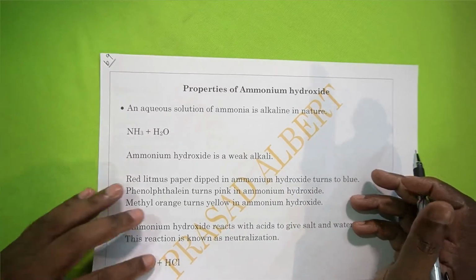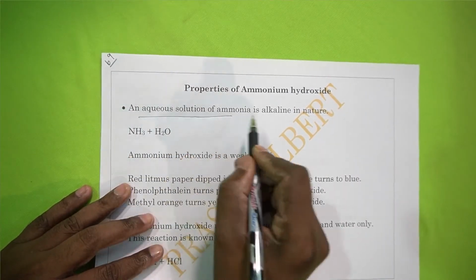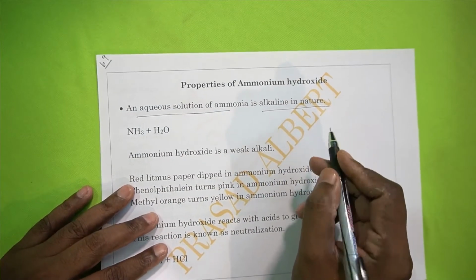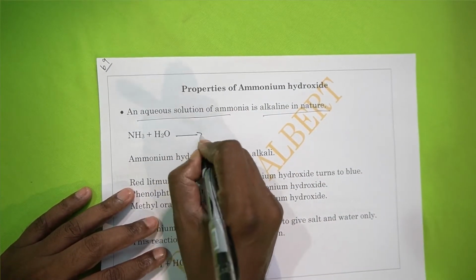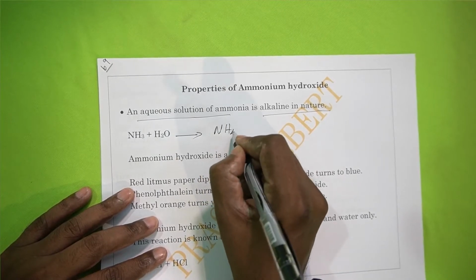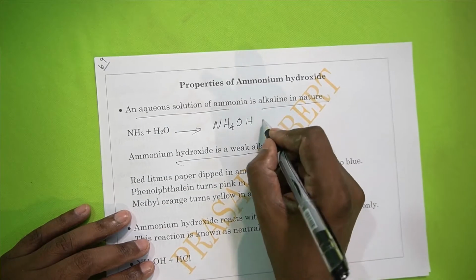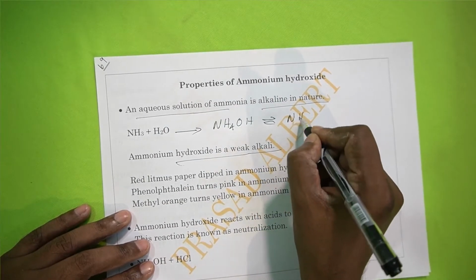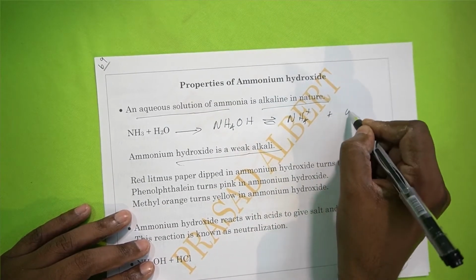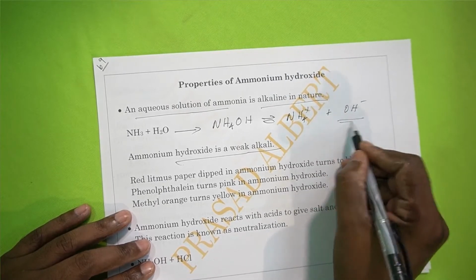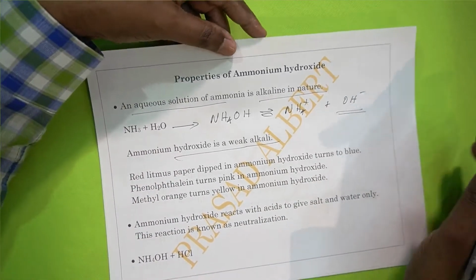Properties of ammonium hydroxide. An aqueous solution of ammonia is alkaline in nature and is called ammonium hydroxide. NH3 plus H2O gives NH4OH, ammonium hydroxide, which is a weak alkali because it dissociates to give NH4 plus ions and OH minus ions. It is a partial dissociation, so a low concentration of hydroxyl ions is produced.